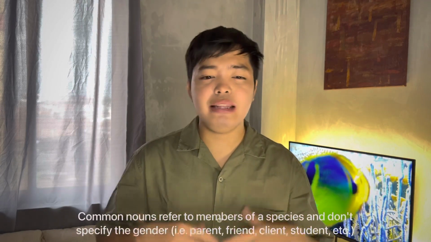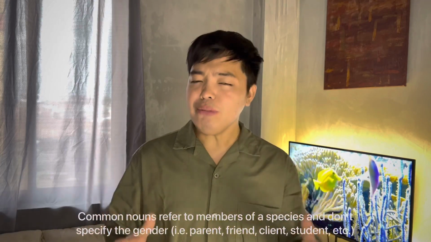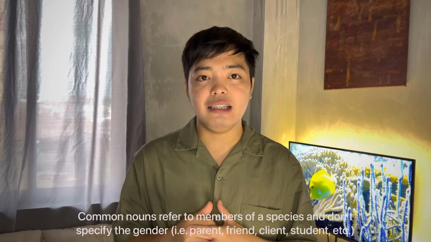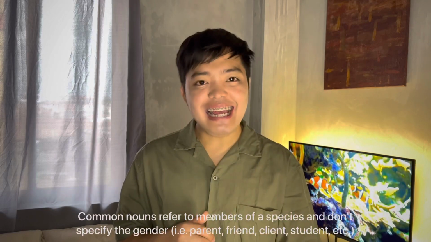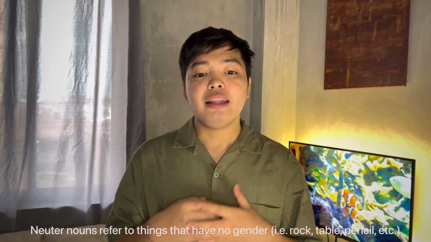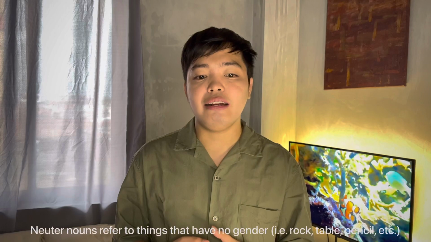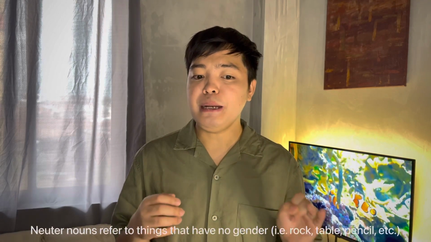The third gender is the common noun. So these nouns refer to members of a species and don't specify the gender, such as parent, friend, client, and student. And the fourth gender of a noun is the neuter nouns. So they refer to things that have no gender, such as rock, table, and pencil.